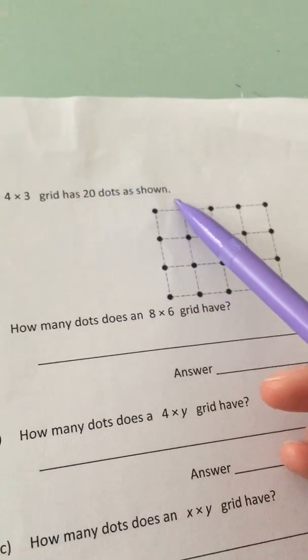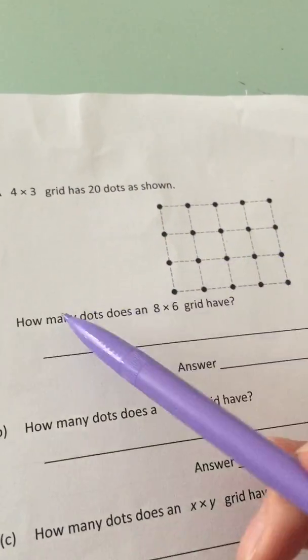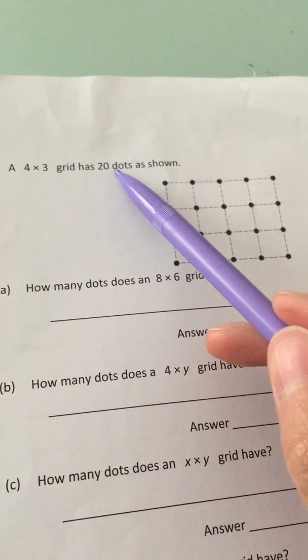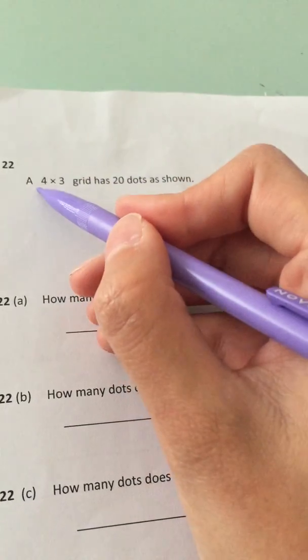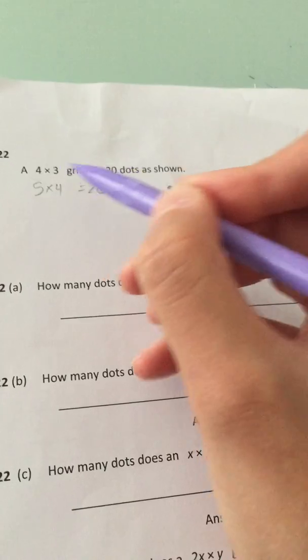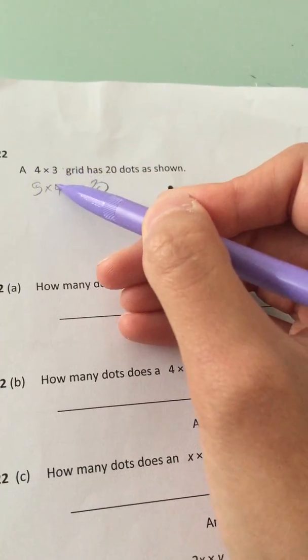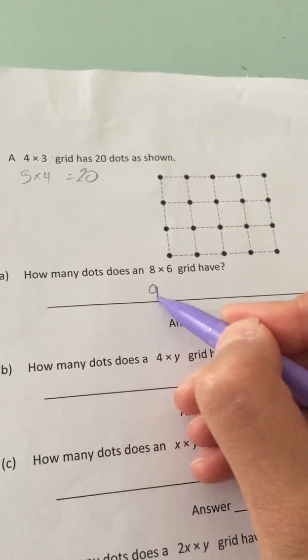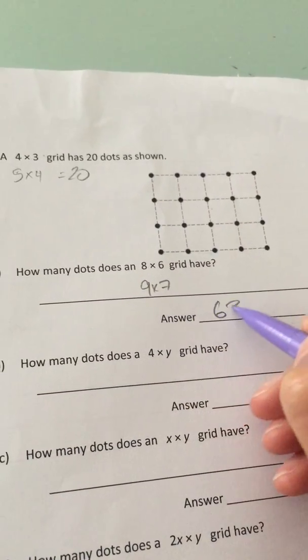On the home stretch. So a 4x3 grid has 20 dots shown. How many dots does an 8x6 grid have? So let's have a look. So 4x3, and then we've got 20. So actually what we want is 5 times 4 gives me 20. So what I've done is I've added 1 to that number and added 1 to that number. So the same pattern is going to hold. So rather than doing 8 times 6, I'm going to do 9 times 7, which is 63.